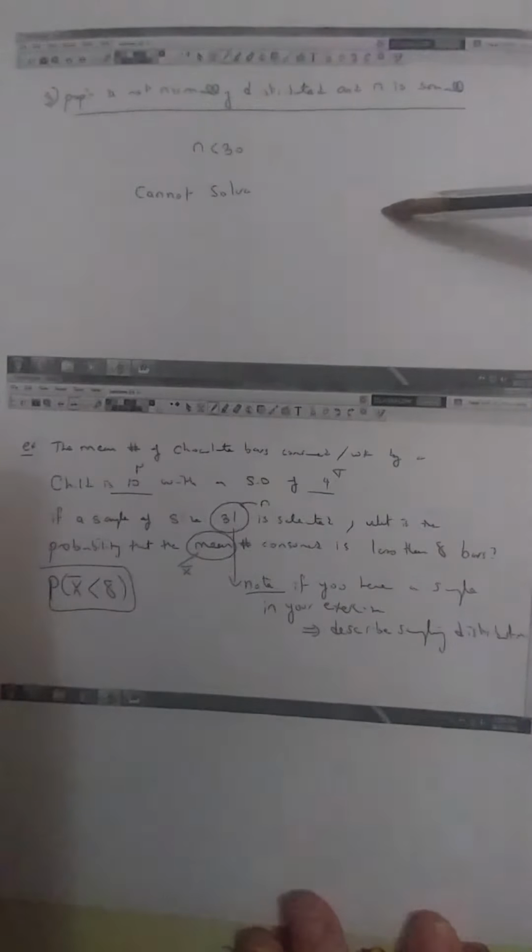And you are able to use mu of x bar equal to mu and standard deviation of x bar equal to standard deviation over square root of n. The third case is whenever the population is not normally distributed and n is small. What we mean by n is small is that n is less than 30. You simply write cannot solve.